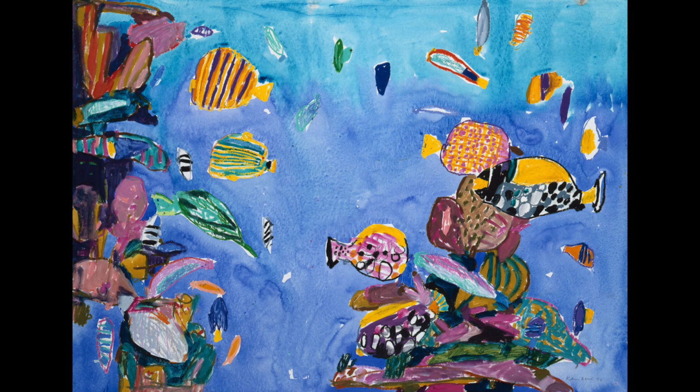And this is another one of his paintings of a reef with tropical fish. I see some of the fish have spots, and I notice that some have stripes. What do you notice about the fish? That's right.